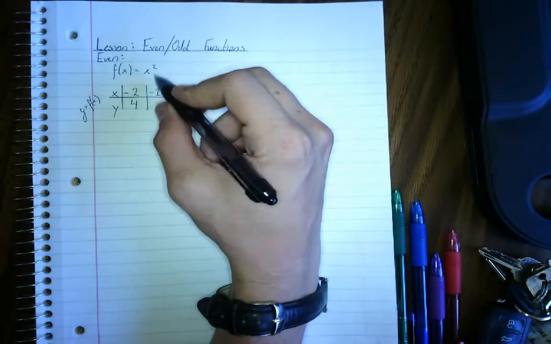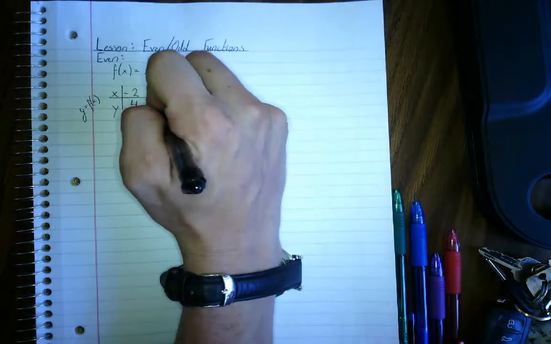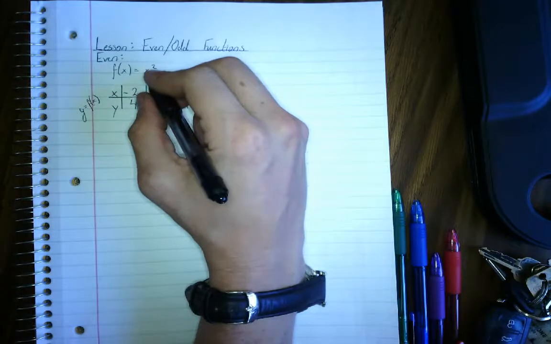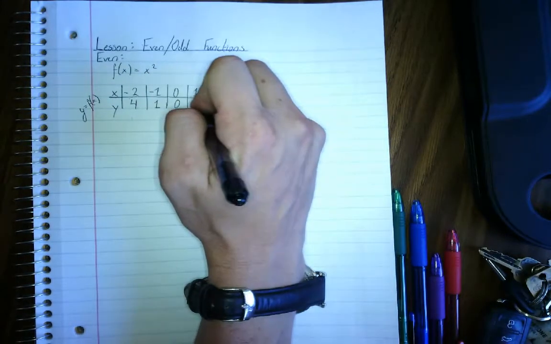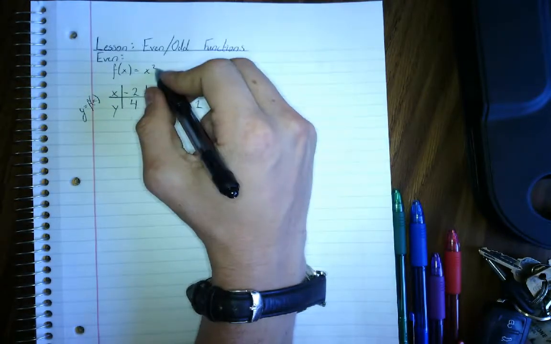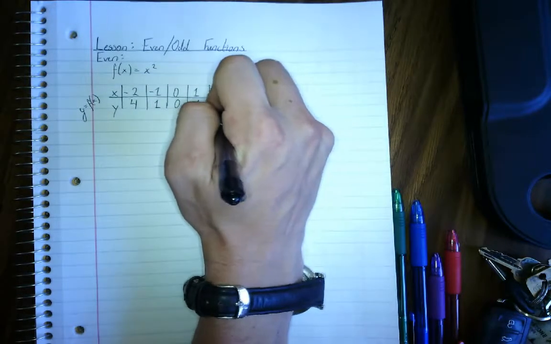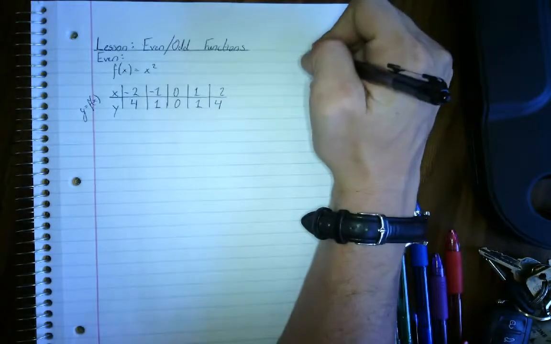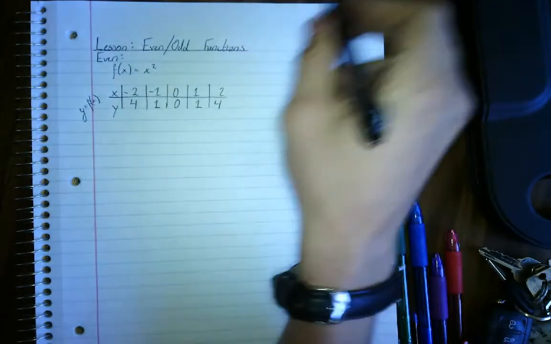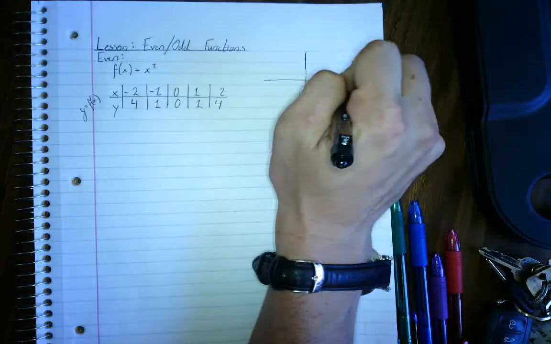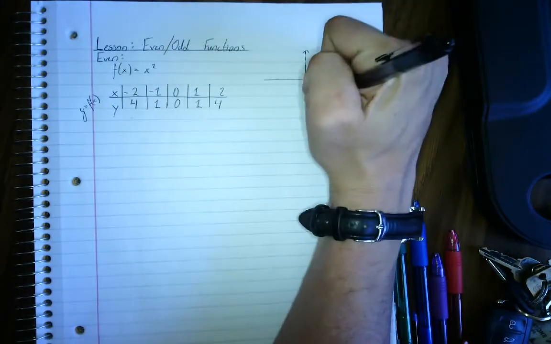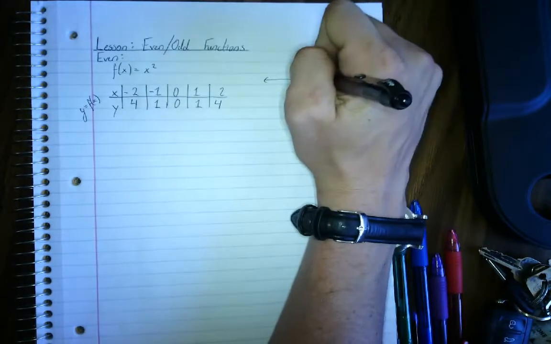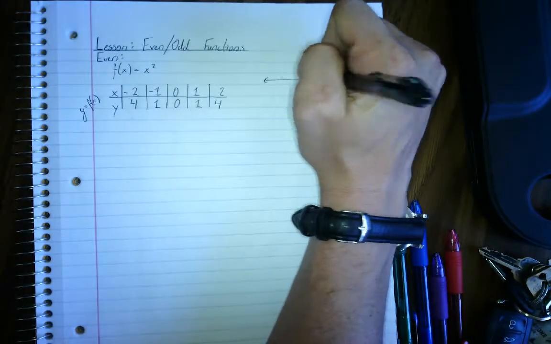Then we have -1, well, squaring that will give us a 1. 0 squared will give us 0. Put a 1 in there, square it, we'll get a 1. Square your 2, and you get 2 times 2, or 4. So here's our chart. And let's take a look at what this chart looks like on our graph. This is something that we've sketched a bunch of times now. You've interacted with this parabola many, many times.